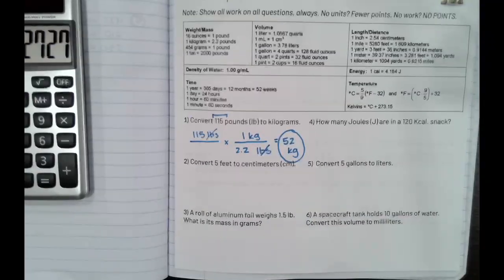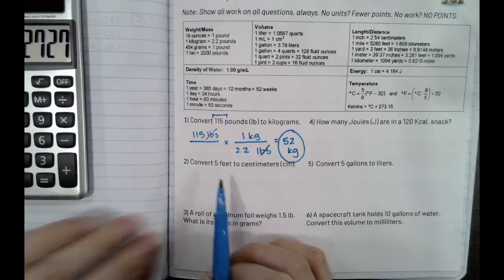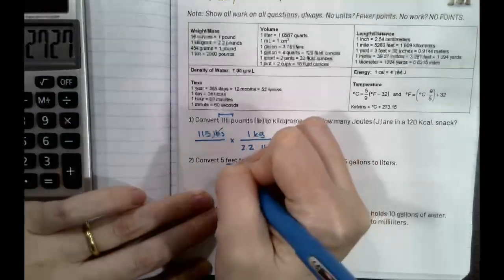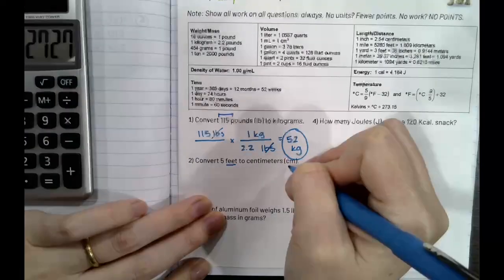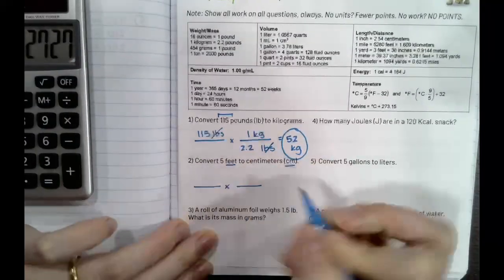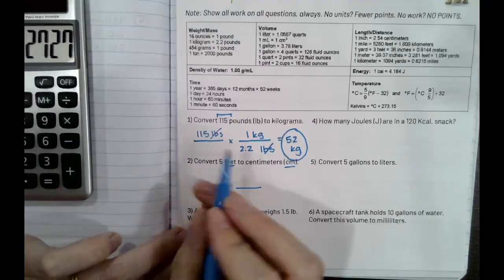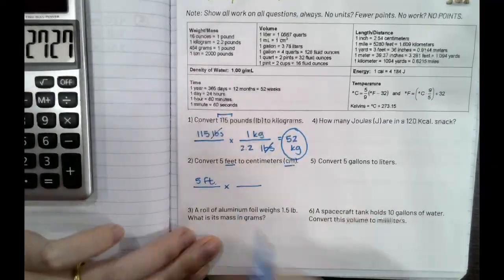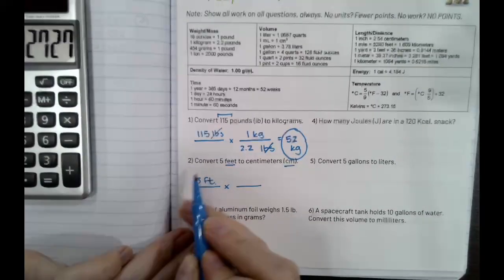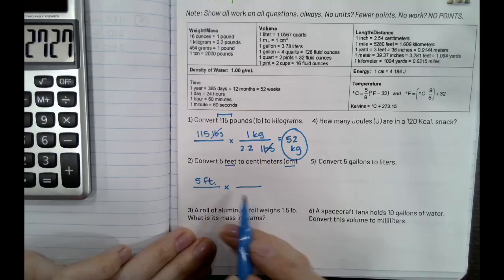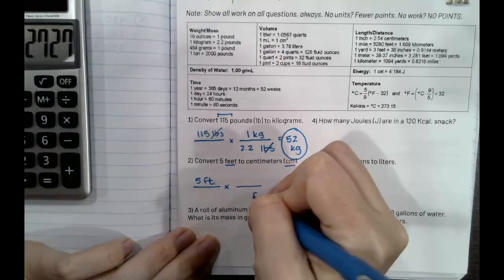Let's do another one of these. Convert 5 feet to centimeters. All right, what is the thing we started with? Feet. What do we want to get to? Centimeters. All right. We know we're always going to have at least 2 of these, so I'm just going to set them up. We start with 5 feet, so we're going to put 5 feet as our given. That's that starting top left place. And then we know if we're converting that we're going to have feet down here. So here we go. Feet.